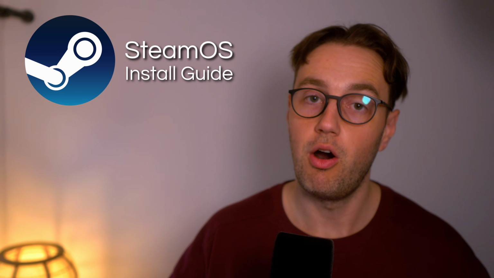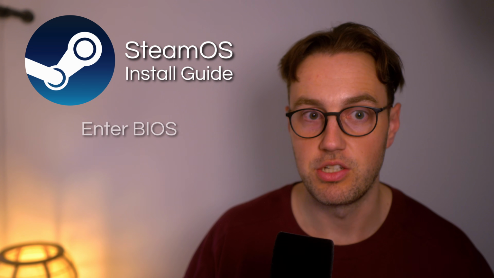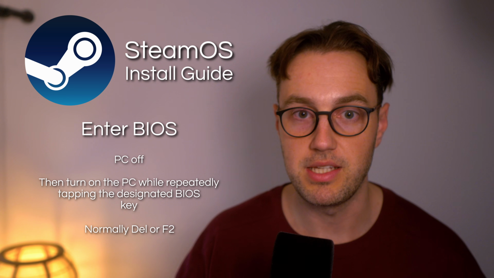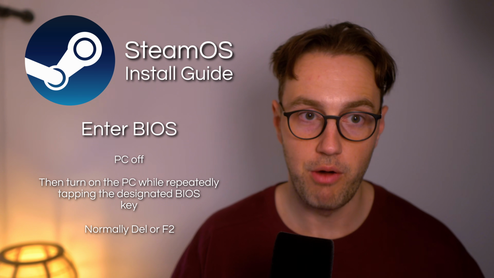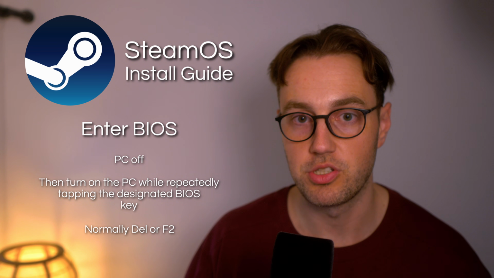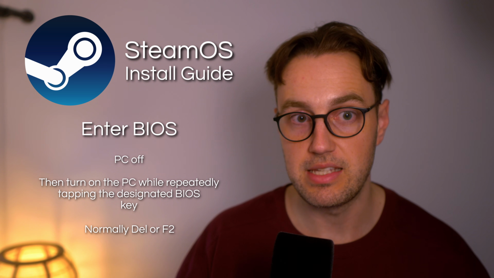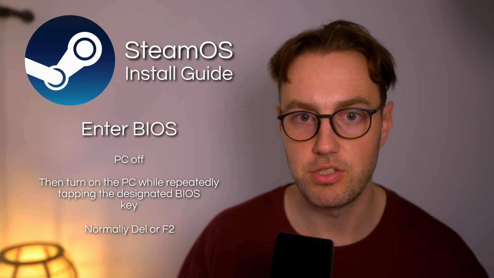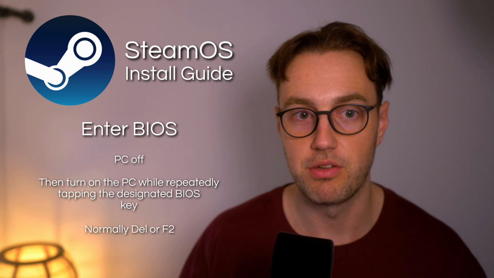Whether you needed that optional step or not, you need to get into your motherboard BIOS. The simplest way to do it is to start with the PC off, then turn it on while repeatedly hitting the dedicated BIOS key until you see the BIOS screen. On most computers, this key is delete or F2. Some laptops or other devices may be different, so you'll need to look up the BIOS key for those devices.